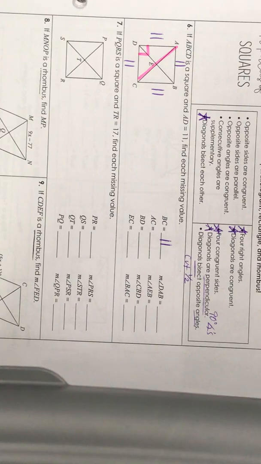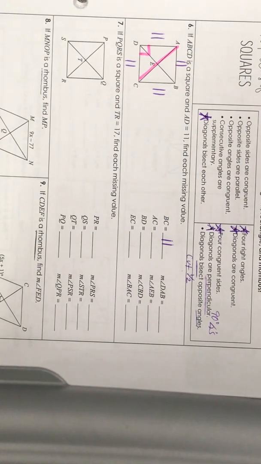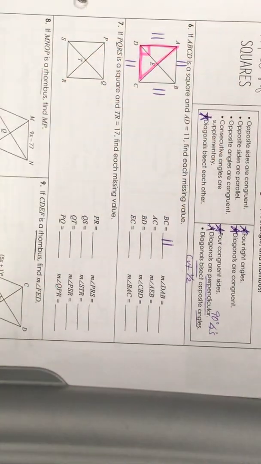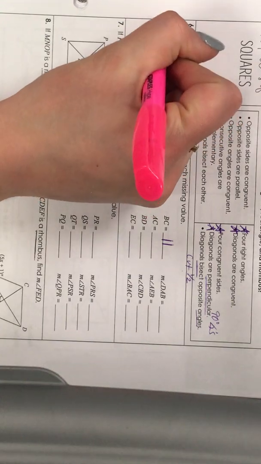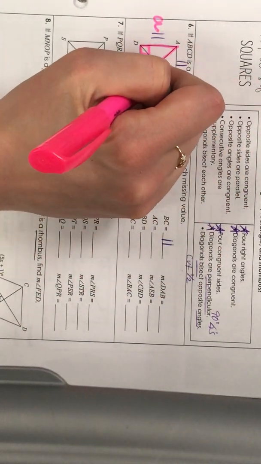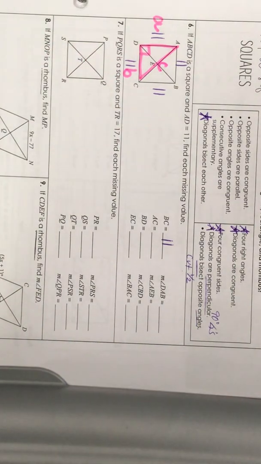They're all 90-degree angles. So what ends up happening is I actually have a right triangle where I have one leg and the other, but I'm missing my hypotenuse. I'm missing C. So let's set up the Pythagorean theorem here.